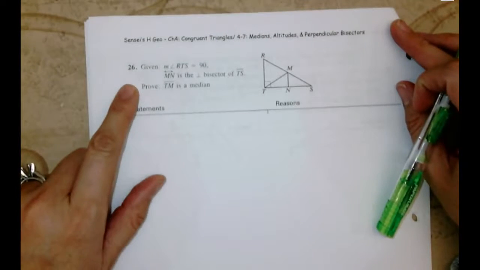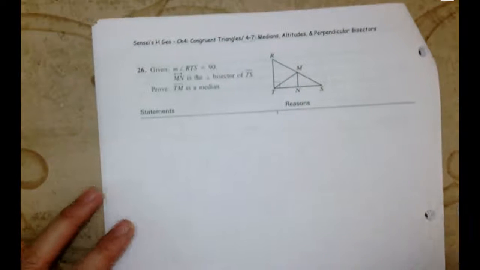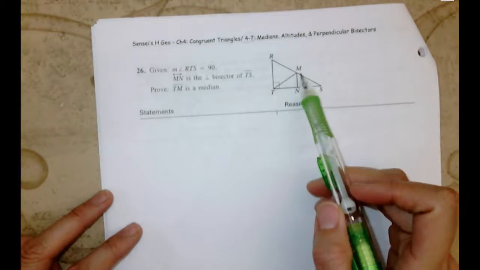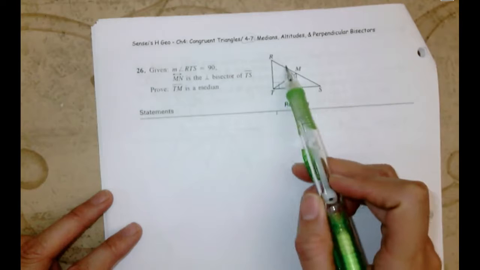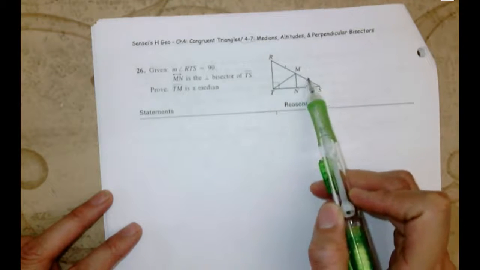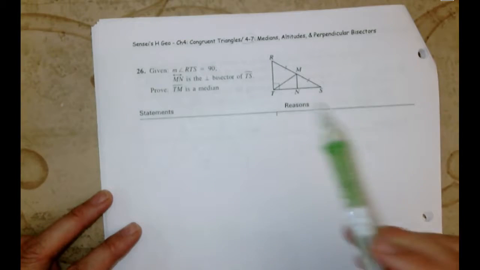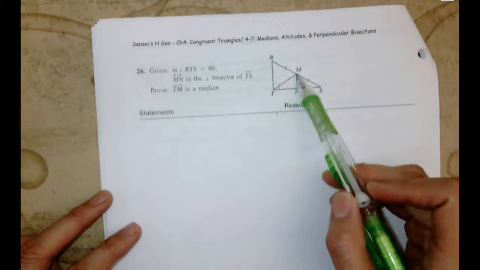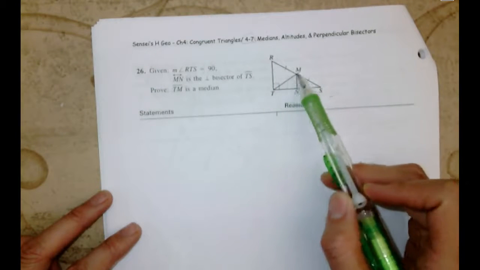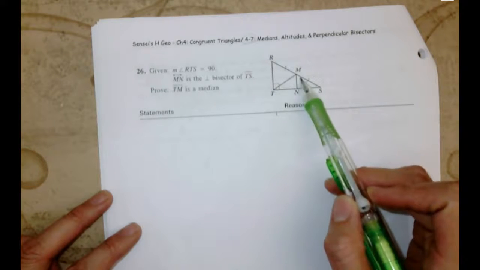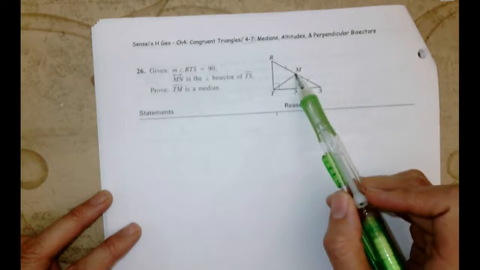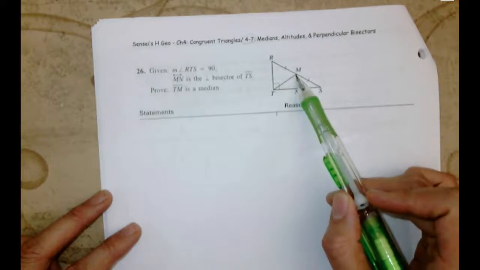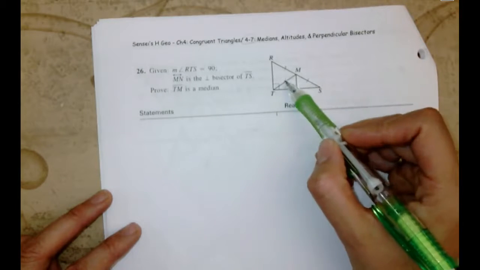This is number 26 in packet 47. Okay, let's go. So we want to make TM a median. So our goal is to make RM congruent to MS. Since these two triangles don't look congruent, it's not going to work. So we have to make these two congruent first, so that these are corresponding sides.